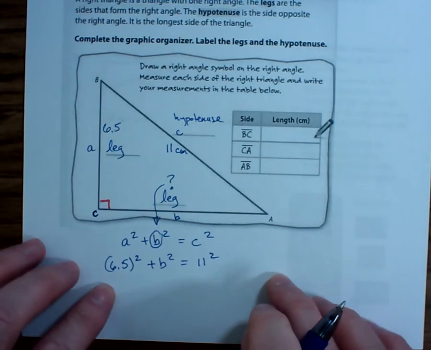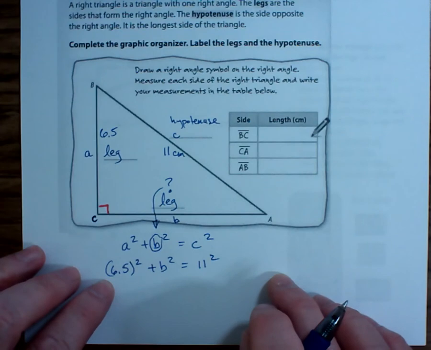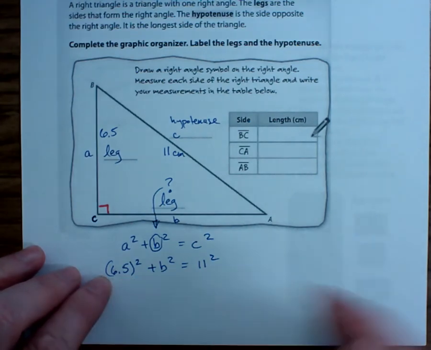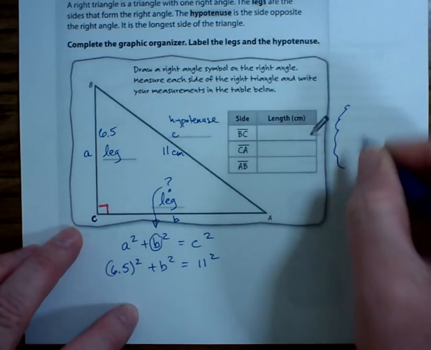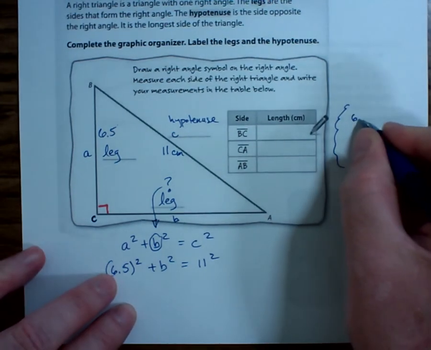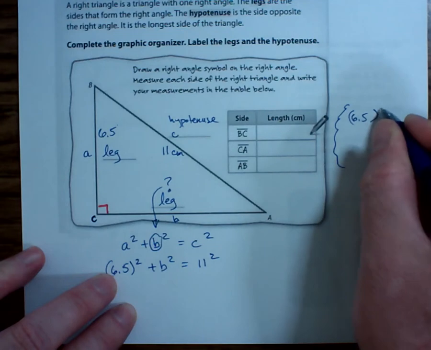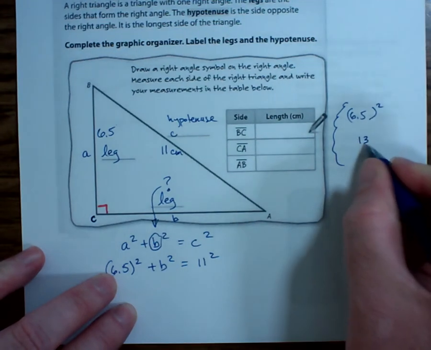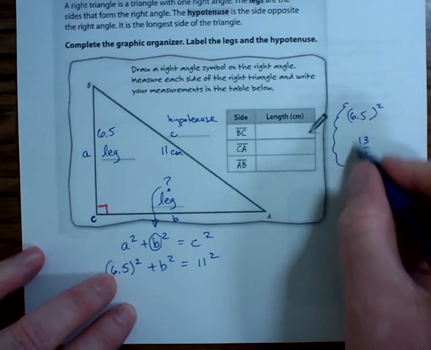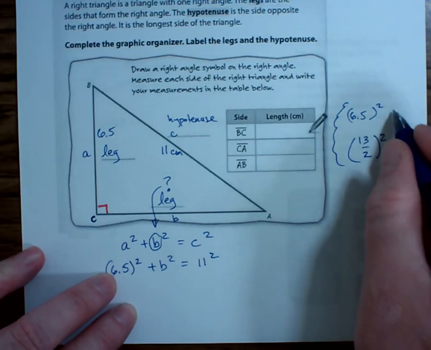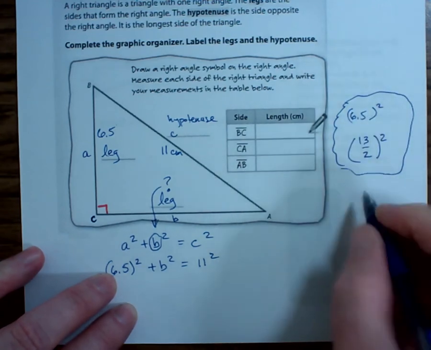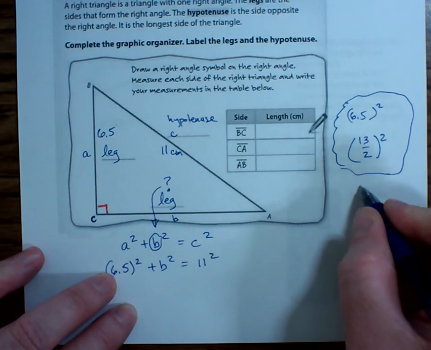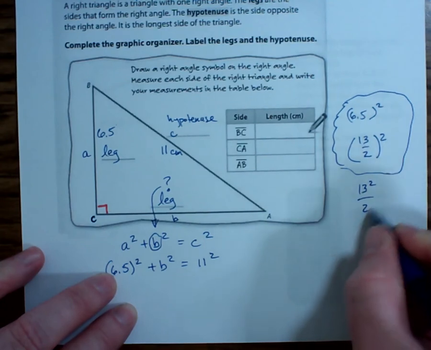You might not have a calculator, so 6.5 squared could be a pretty hard number. You could, if you wanted to, change 6.5 squared. You could change that to 13 halves. That's 6.5 squared. And then it'd be easier to do 13 squared over 2 squared.